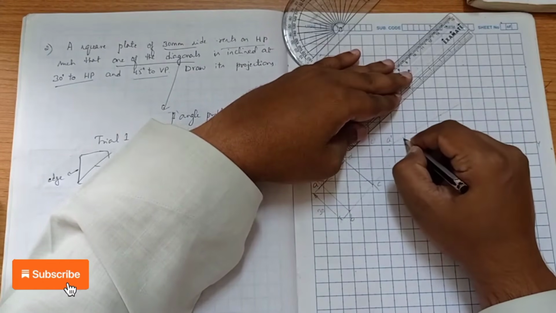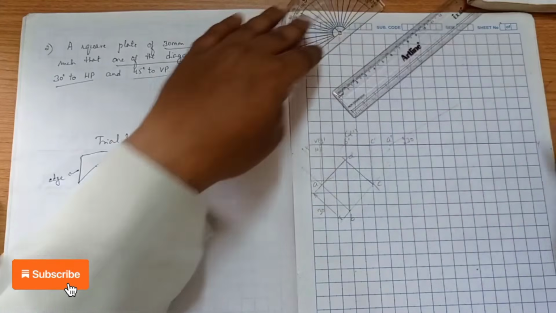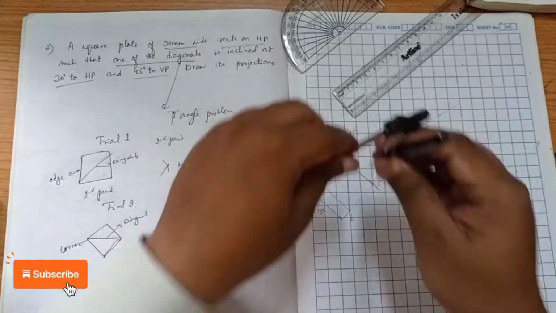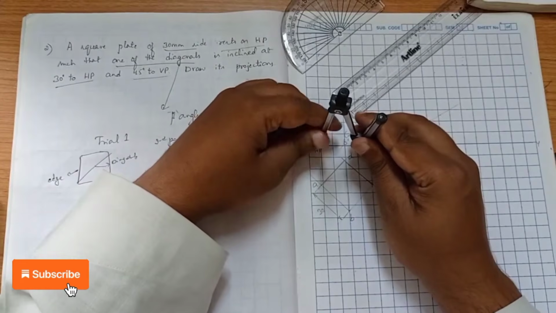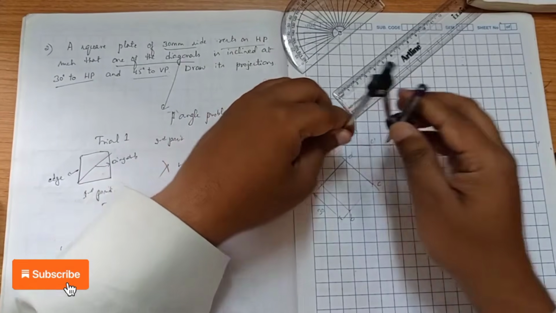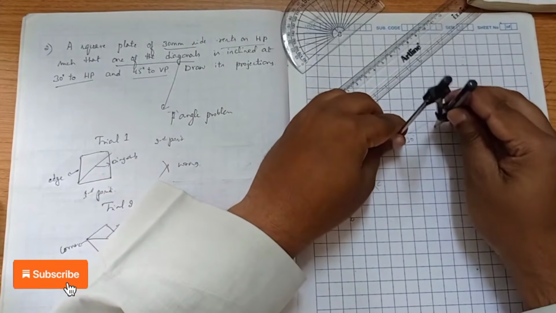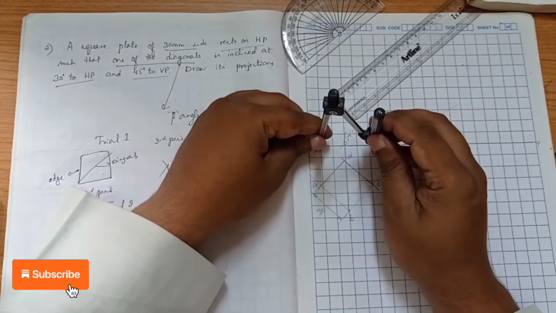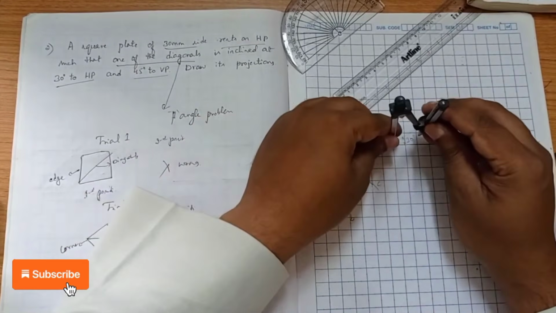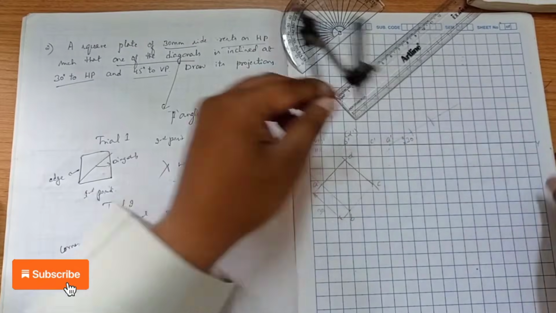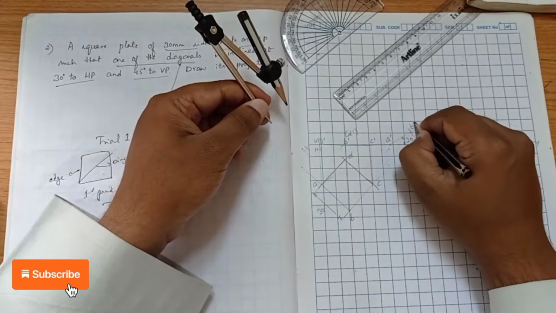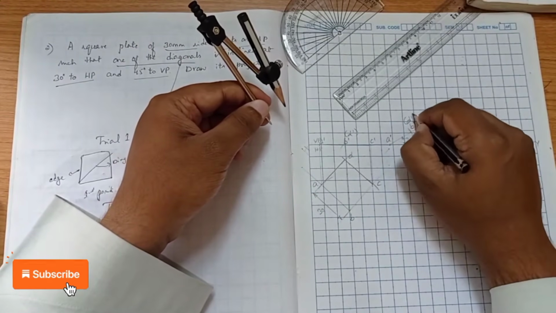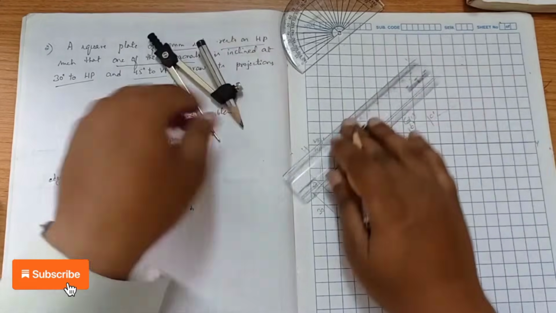So it is 30 degrees. We have to cut two arcs here. First arc from A dash to C dash, second arc from A dash to B dash. So we can mark the names B dash, D dash, and this is C dash.